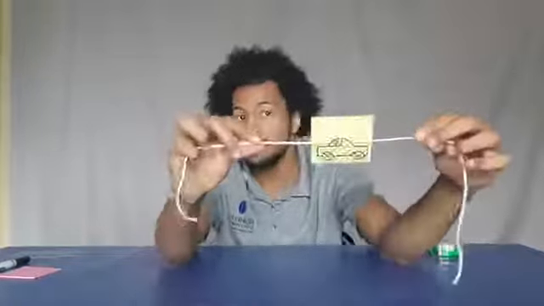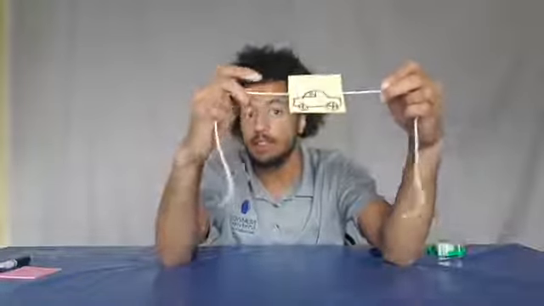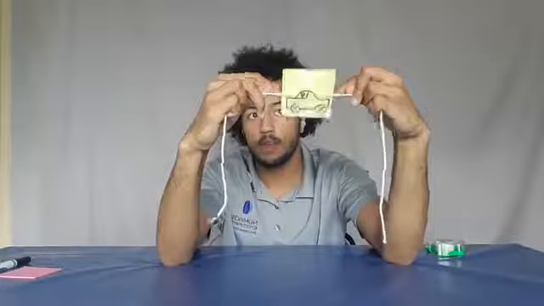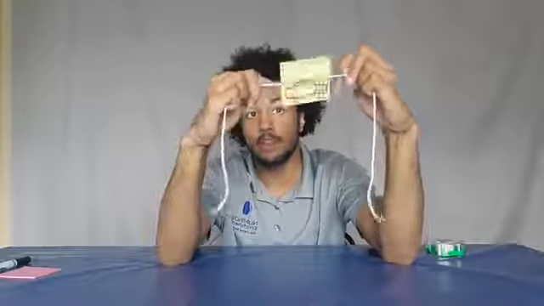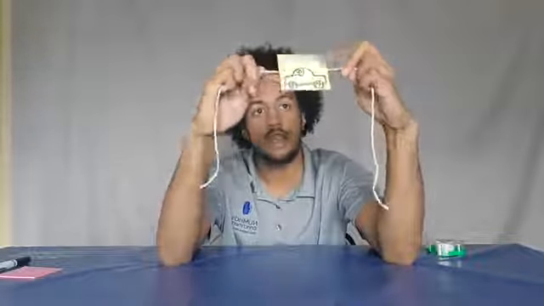So you're actually done with this animation. One side has our car, and the other side has the wheel. But this is how you make it work. You can do this by yourself by holding it tight and then flipping it over and over again. And then it's going to wind up. Or if you have a friend, you can hold it and have them spin it and then get ready.